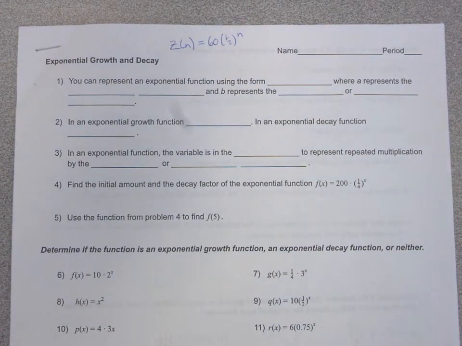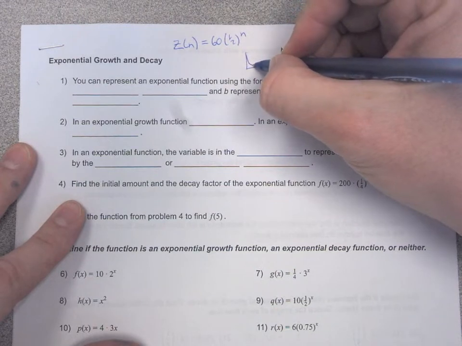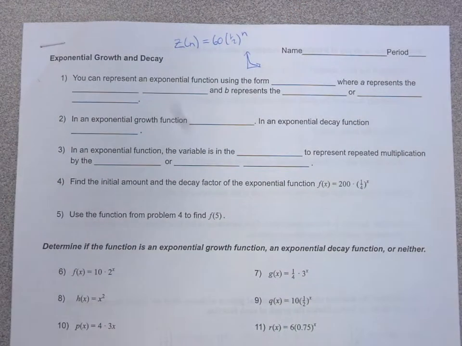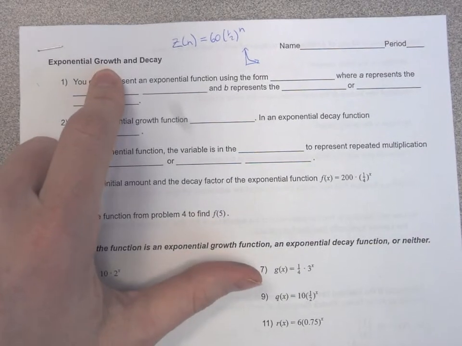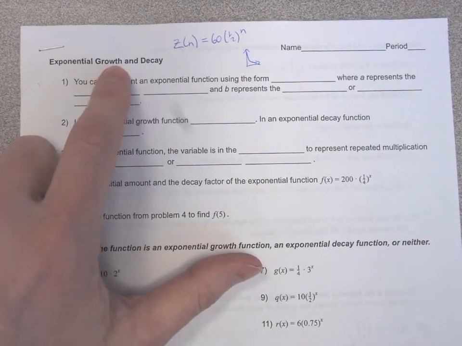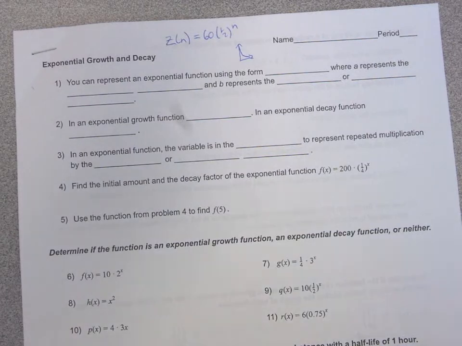Okay. Our graph looked something like this. We kind of started going down, it went down and it curved. So these are ideas about exponential decay that we're going to use. Now we don't want to forget what we talked about last week, because last week we talked about exponential growth. So we still have that. We're just going to add a little bit to that, and we're going to talk about exponential decay.